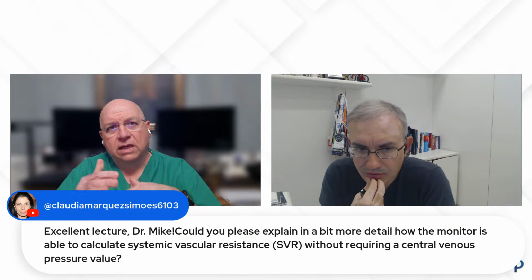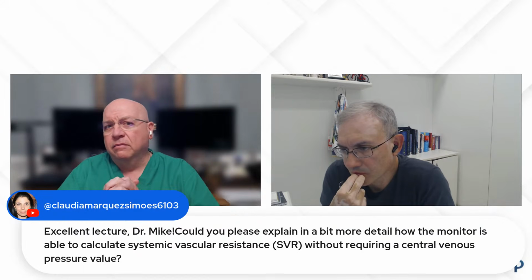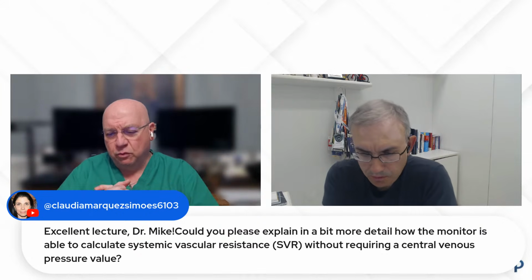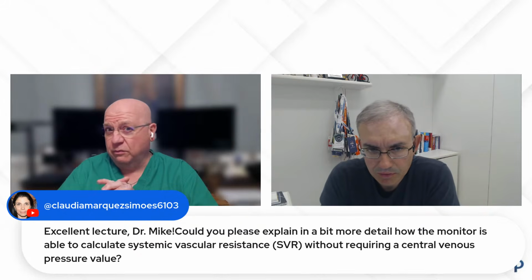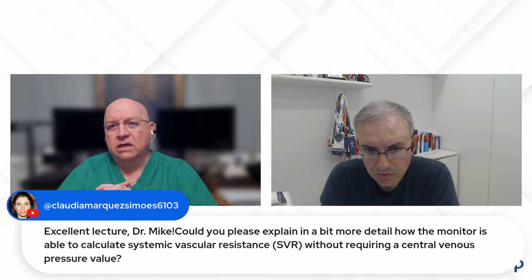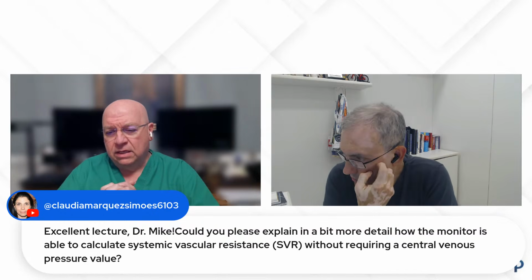A couple of questions I see. Could you please explain a bit more in detail how the monitor is able to calculate systemic vascular resistance without requiring a central venous pressure? So this is a derived measurement. Systemic vascular resistance is a derived calculation. I don't know the exact equations that they're using. I believe that's proprietary and beyond my expertise. Maybe Dr. Uday knows the particulars about that.